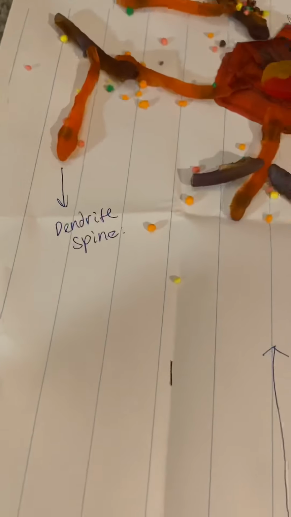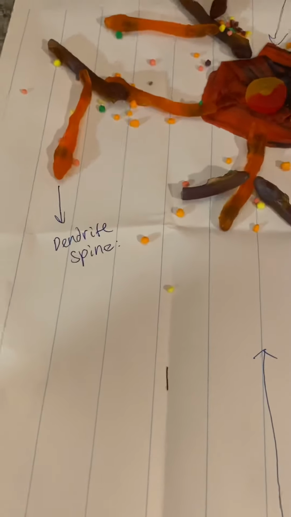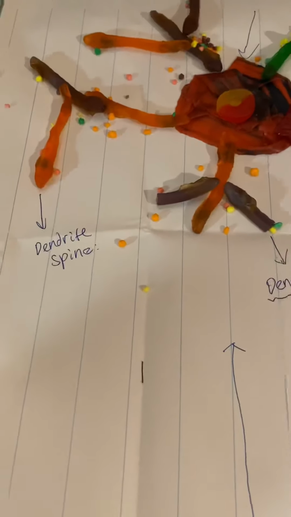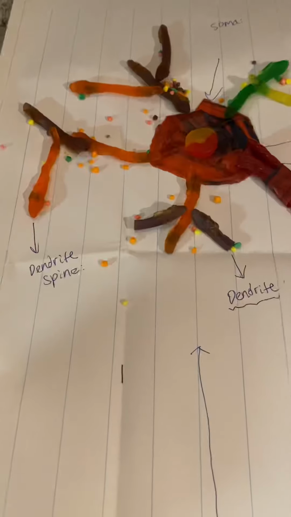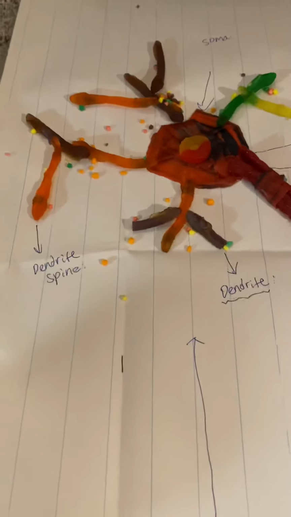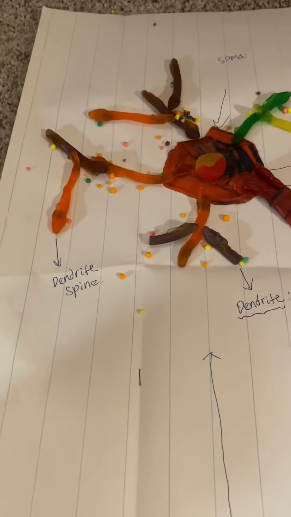Next, we have the dendrite spines over here, which is a small protrusion from the neuron's dendrite that receives an input from an axon at the synapse. And these are kind of a storage site and transmit signals to the neuron's cell body.